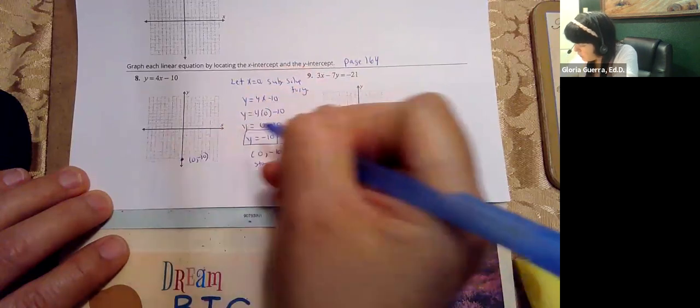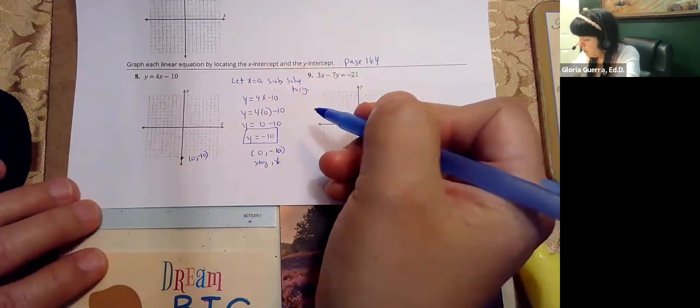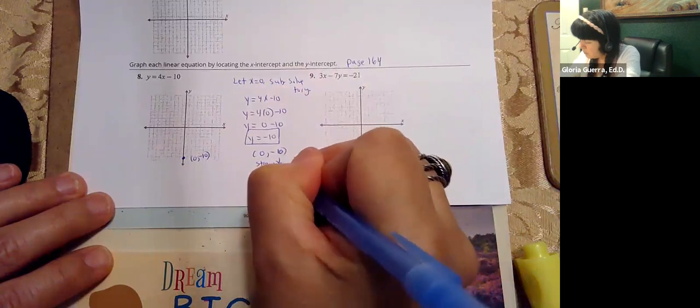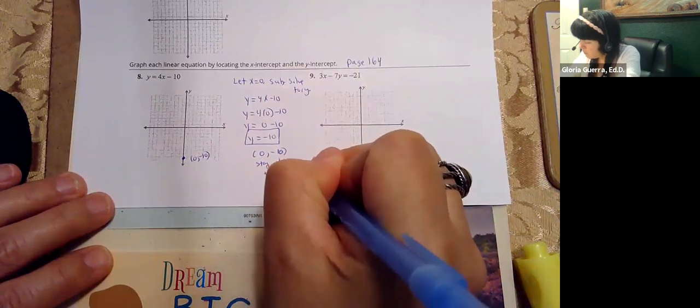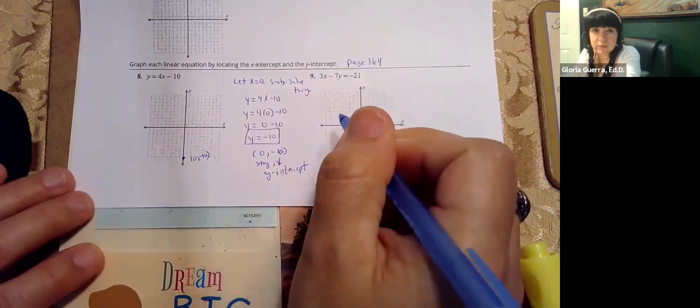0, negative 10. And that is the y-intercept. That's where it crosses the y-axis.